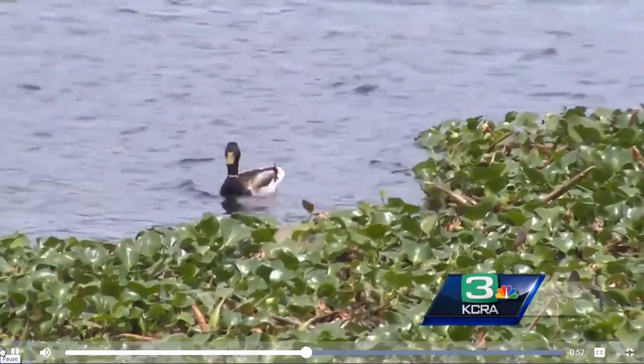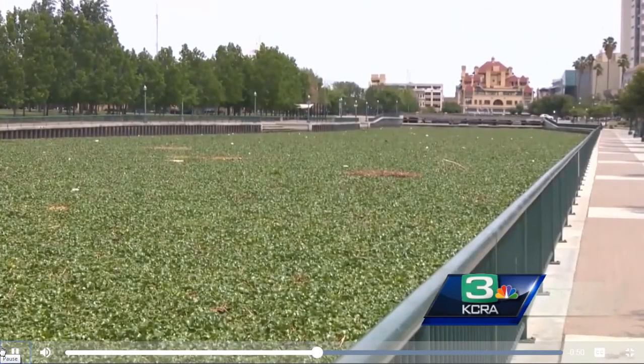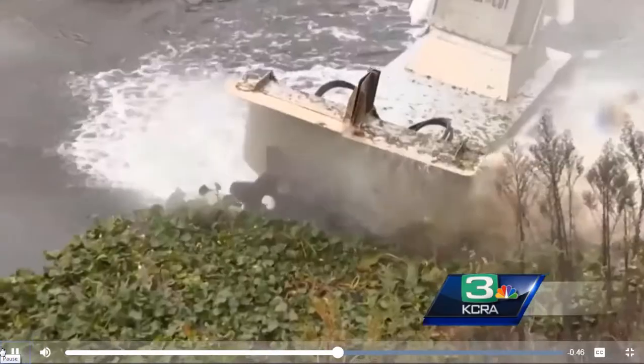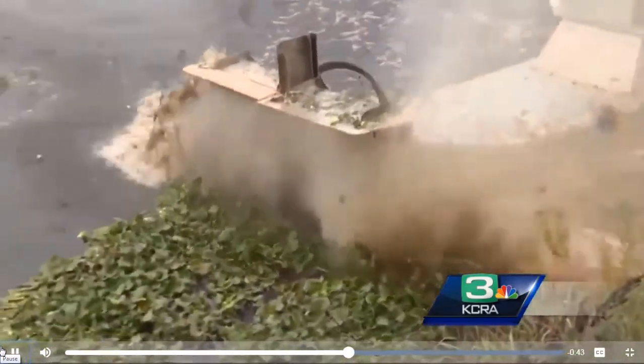But things are improving. A partnership between state and local agencies led by the USDA has made progress managing water hyacinth. In the last 2 years, it's decreased by 20%. 3 years ago, in Discovery Bay, there's 26 bays, and you could almost literally walk across the weeds to the neighbors on the other side. And now, like I said, it's pretty much gone.